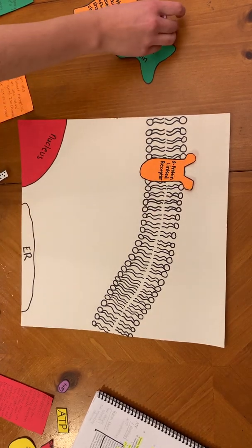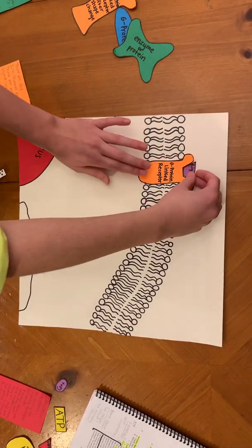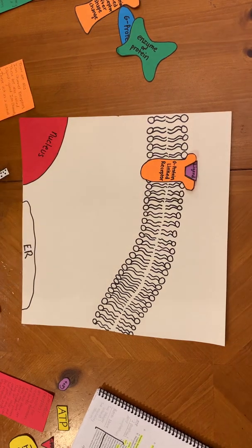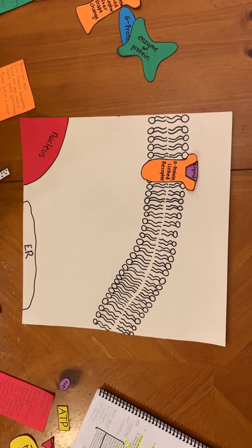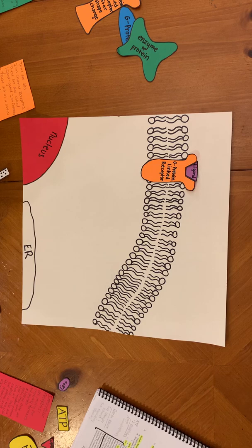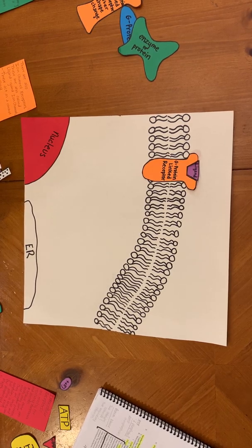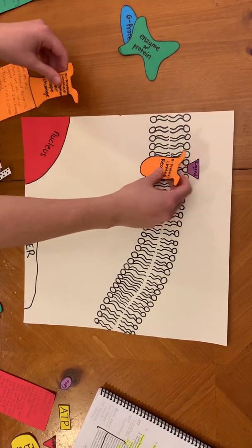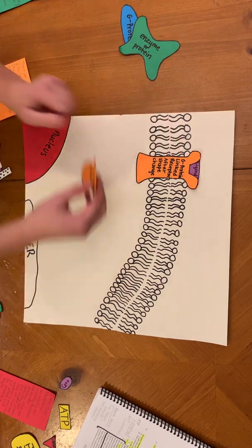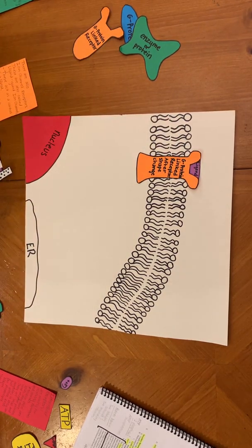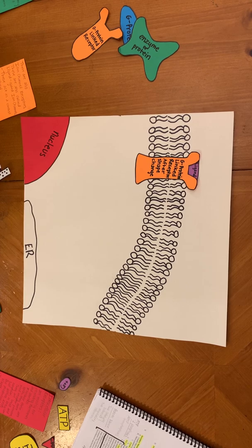This receptor serves as the attachment point for the ligand. The ligand is the first messenger. It is the actual signal molecule that binds to a receptor protein. The receptor will change shape upon the attachment of the proper ligand, and this shape change is what makes phosphorylation possible.